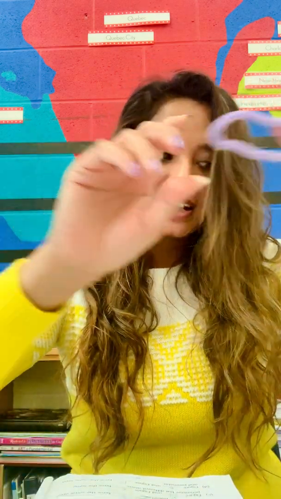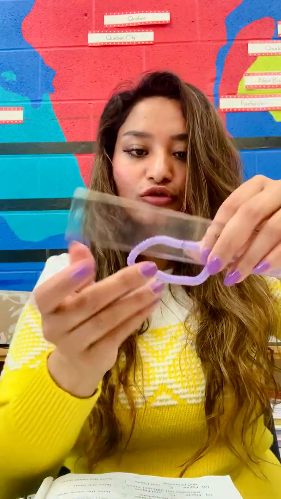So you have to go ahead and trace your shape, either like this and holding it against your ruler.